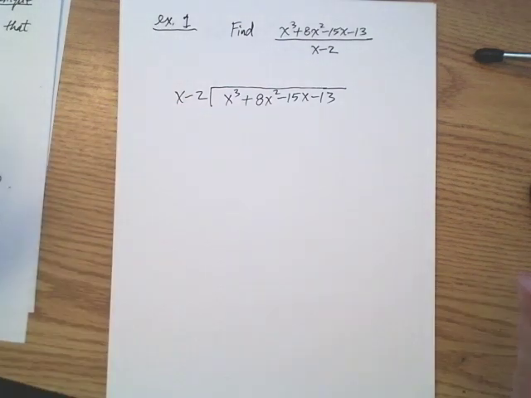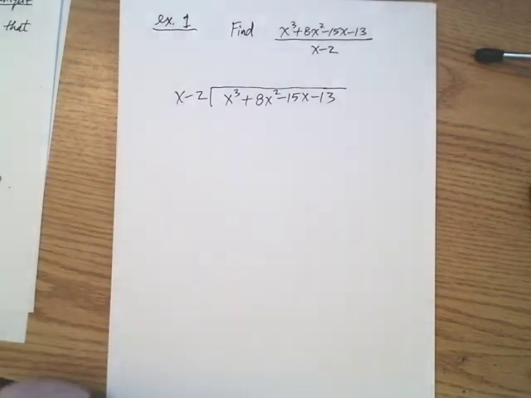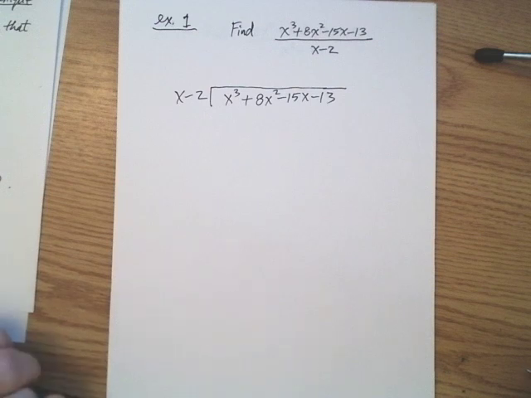Okay, so forget everything else right now. Just think of x cubed divided by x. Now think in your head, what is x cubed divided by x? Why, it's x squared, right? You can do that in your head. I claim that x squared is going to be the very first term in your q of x. That is your quotient.